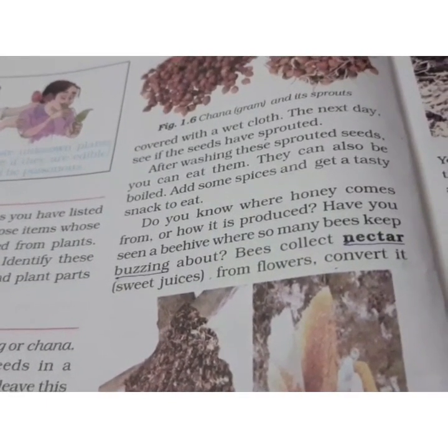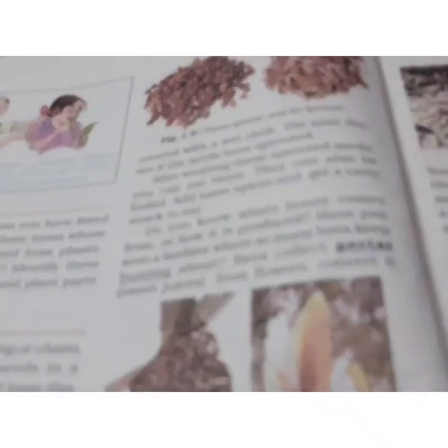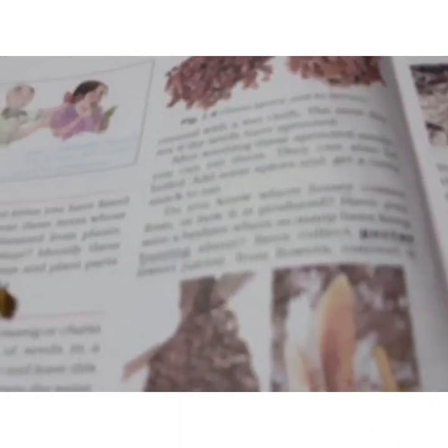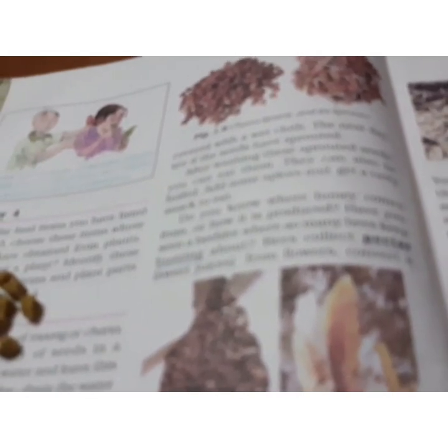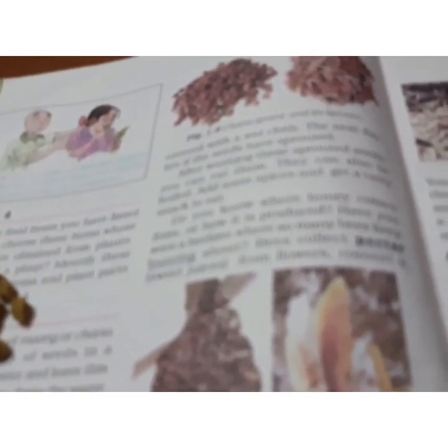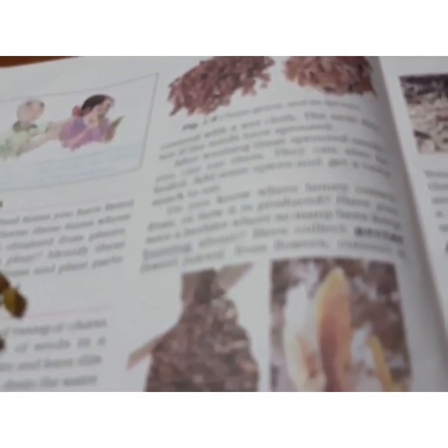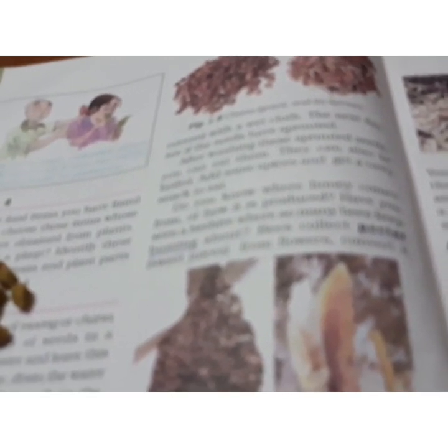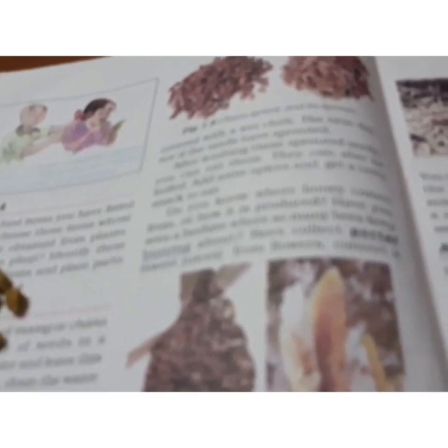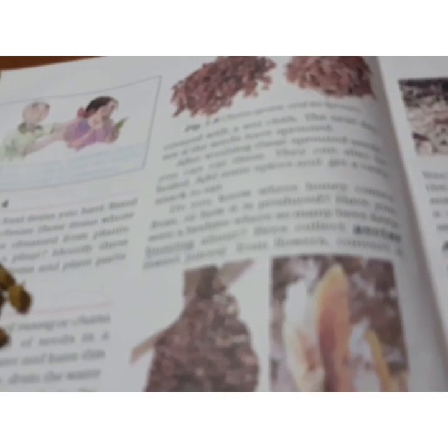Do you know where honey comes from or how honey is produced? Now the next is, this is how the sprouts can be produced. और यही एक स्प्राउट अगर आप जमीन में करेंगे तो इससे एक छोटा सा पेड़ भी निकल सकता है. Now next is the honey, which is a natural honey. कैसे हमको मिलता है, that we are going to study now.